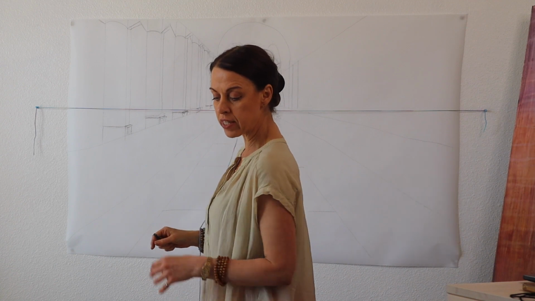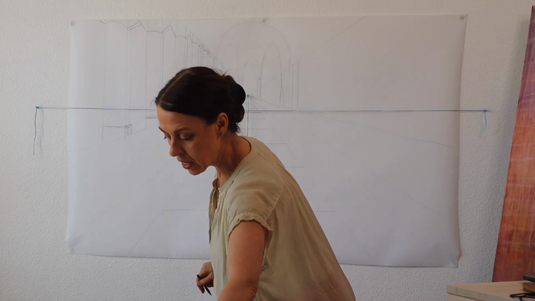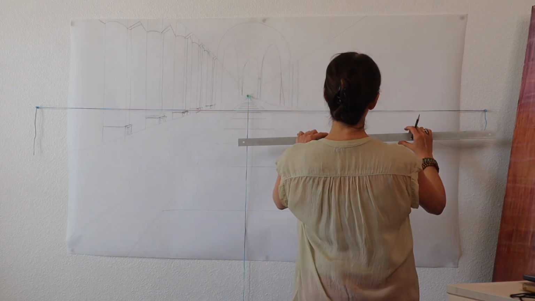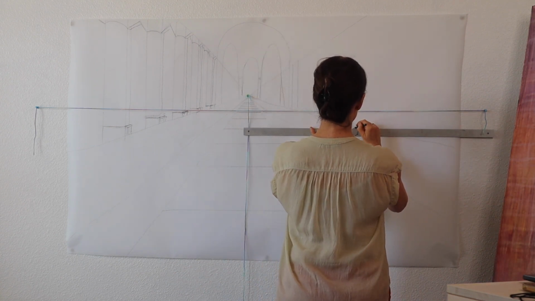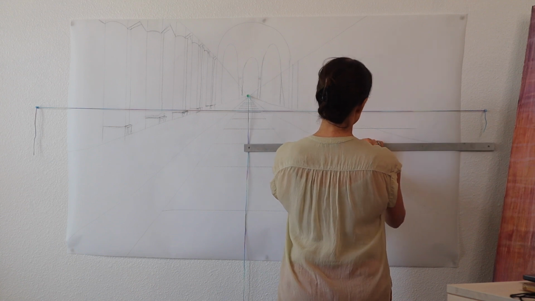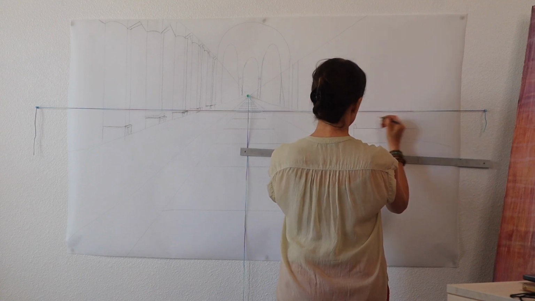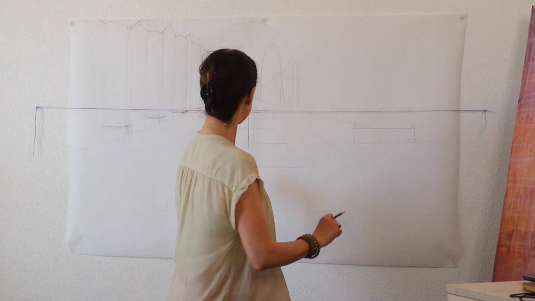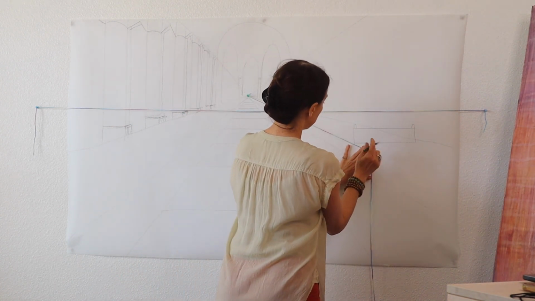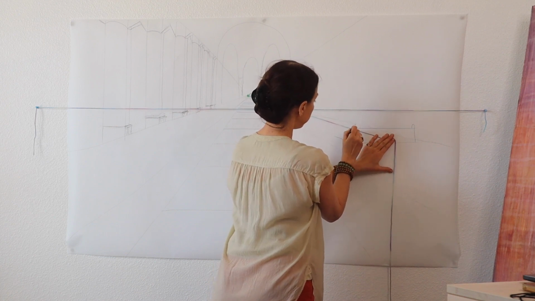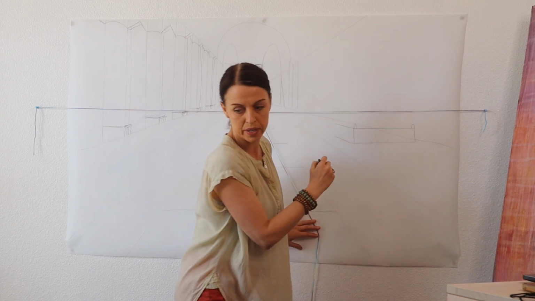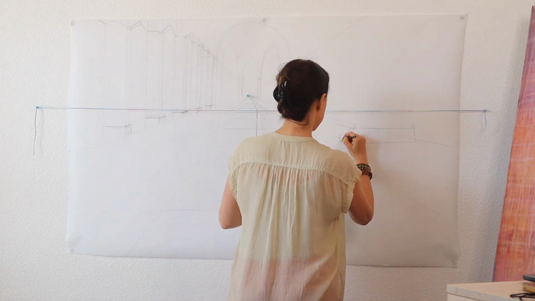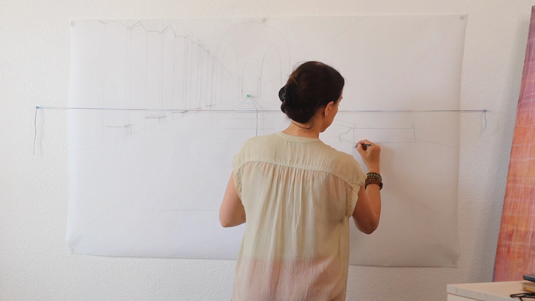There are also benches. I haven't drawn the benches, but let's draw one. The benches also have the front. So for example, here's a bench, right? Looking something like this. I'm simplifying it right now. And the side of the bench is going to follow our 1-point perspective. See how wide it is? It's not that wide. It's something like that. Maybe something like this.